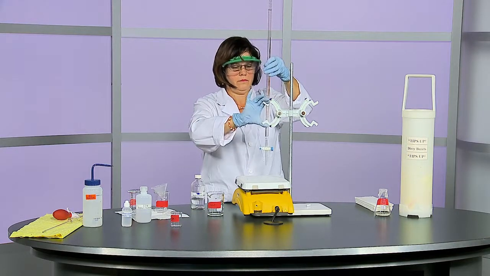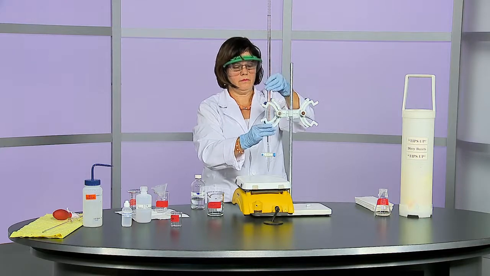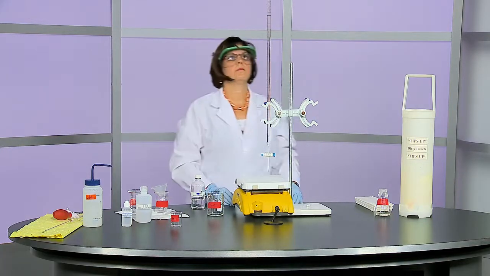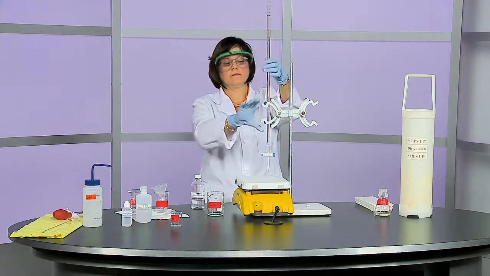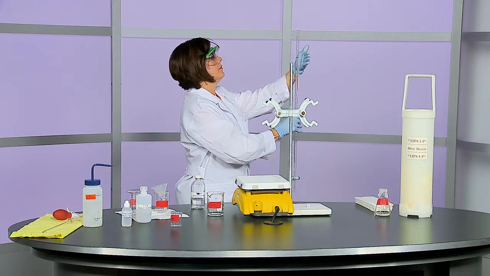Don't waste time getting the meniscus exactly at 0. It just needs to be within the graduations. Read and record the value to 2 decimal places. Make sure you are at eye level when reading the meniscus.